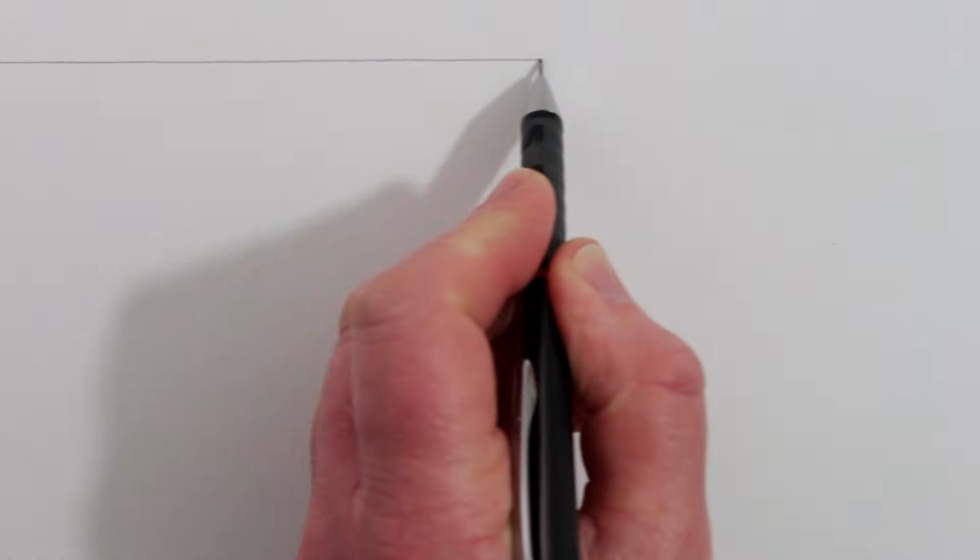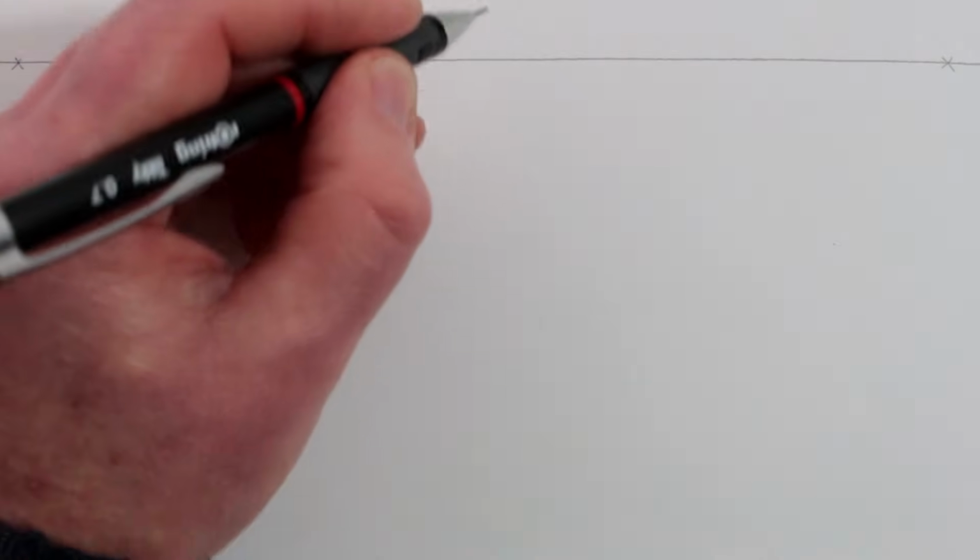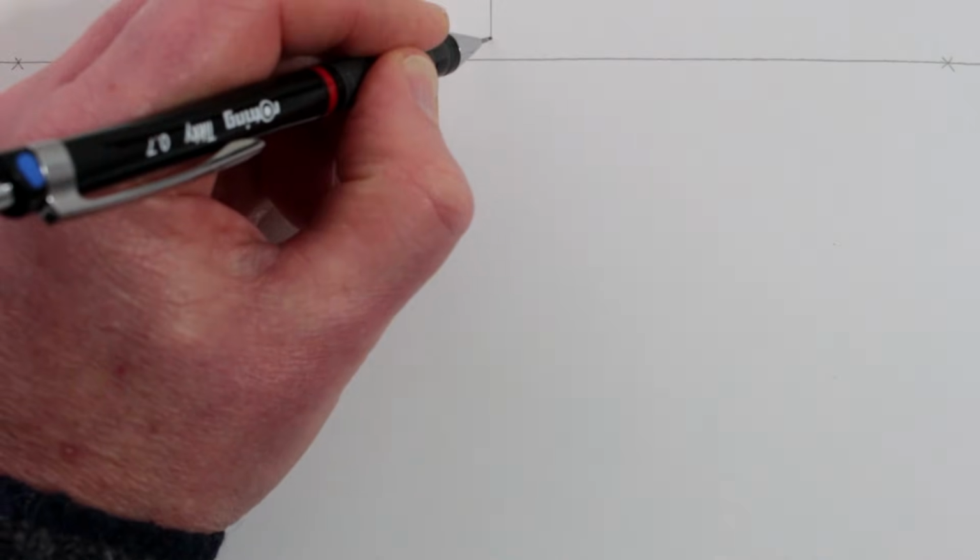The first step in this 3-point perspective drawing is to draw a horizontal line towards the very top of your page. This is the height of the eye of the viewer. On this horizontal line, draw a cross on the far left hand side and then another one on the far right, and these will be our two vanishing points.